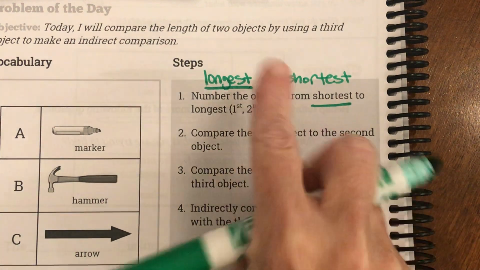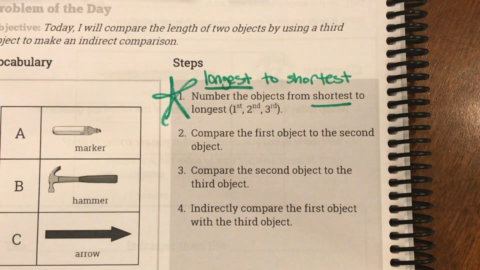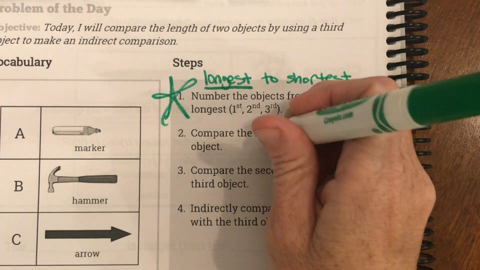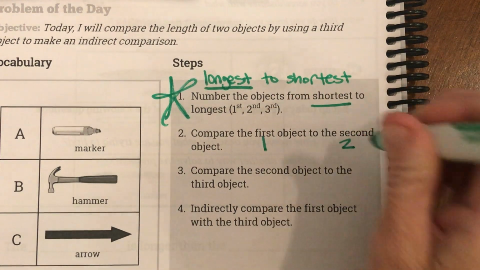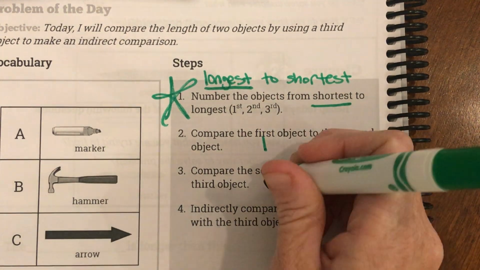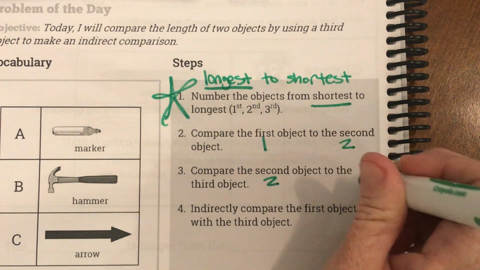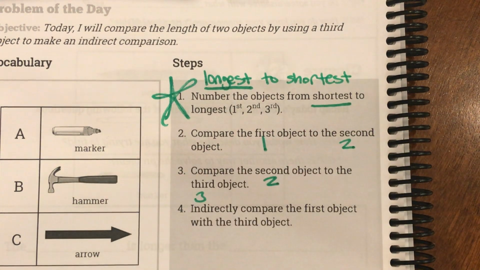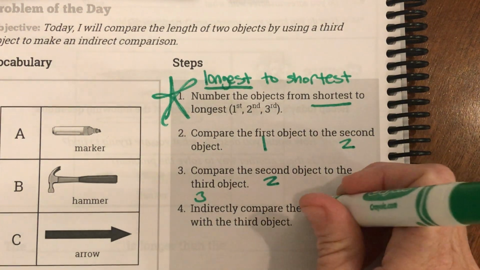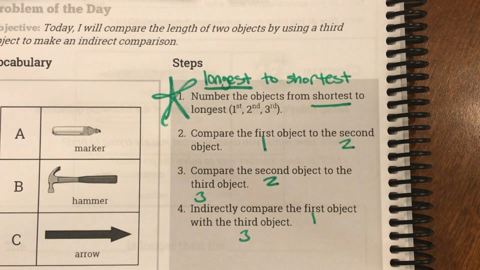So we're going to have to really work on this. This is going to be our first step that we're going to have to pay close attention to. Then we're going to compare the first object to the second one. So the first to the second. And then we're going to compare the second object to the third object. And then we're going to compare the first to the third. That's a lot of steps, boys and girls. But don't worry, because we're going to do it together.